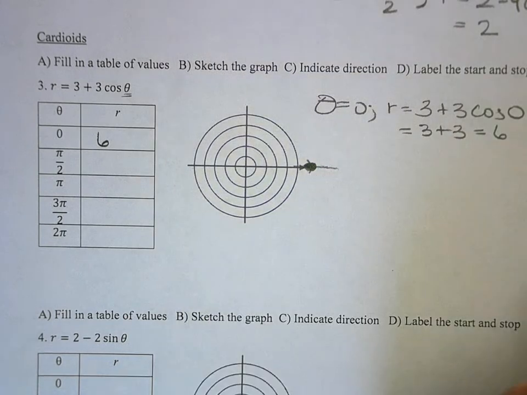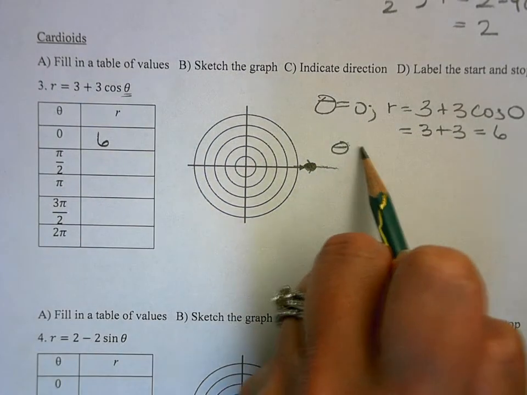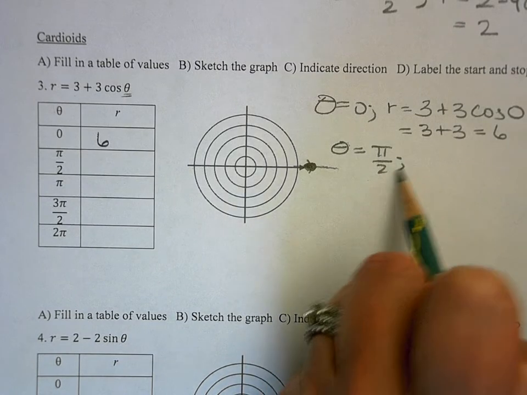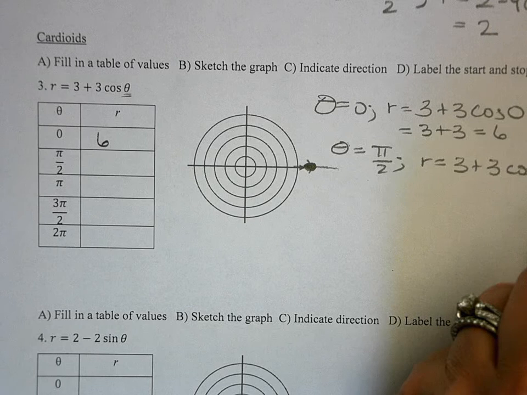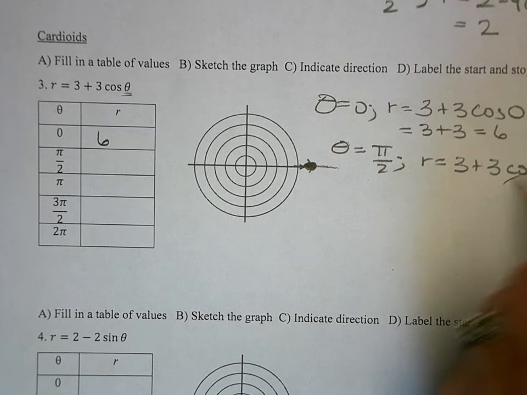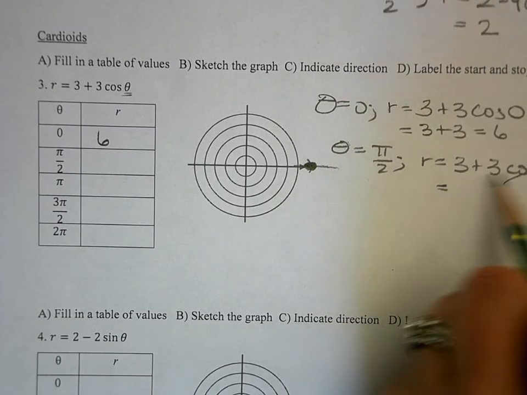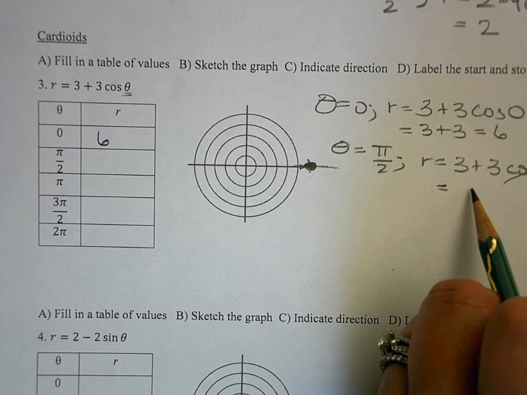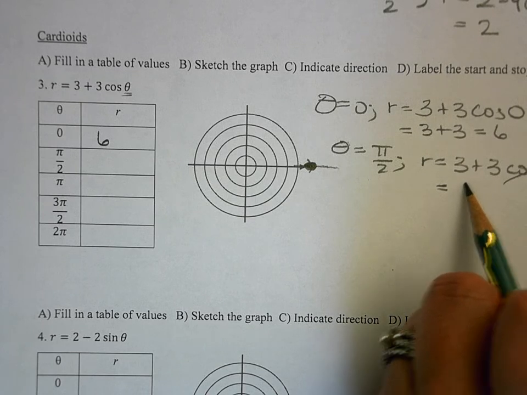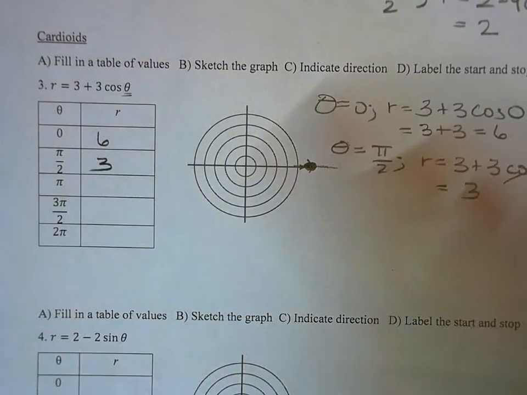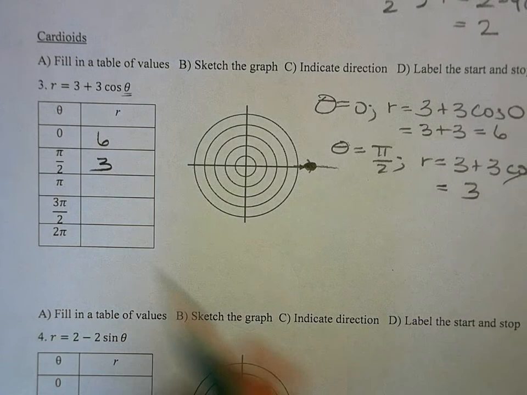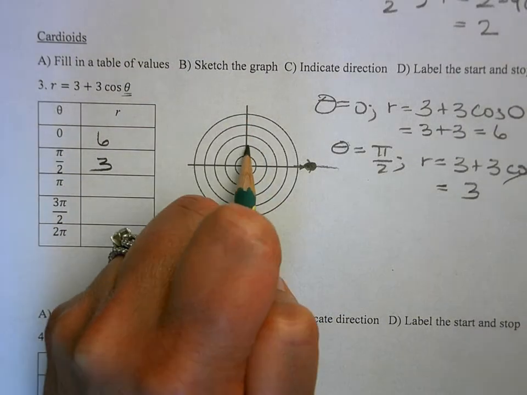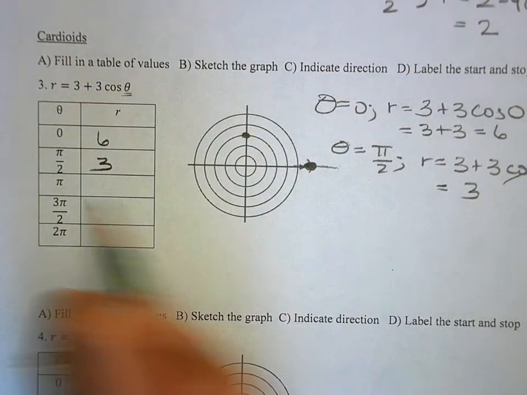And then now I'm going to do theta equals pi over 2. And I know at pi over 2, cosine is 0. So that would just be 3 plus 0, which is 3. Sorry, I got distracted over here. Not that I did not know 3 plus 0. I know 3 plus 0. All right, so then at pi over 2, I'm going to go out to 3. So right there. And then I'm going to plug in pi.